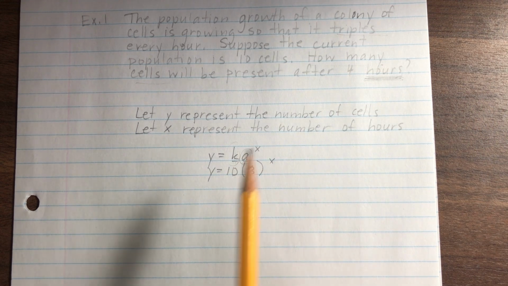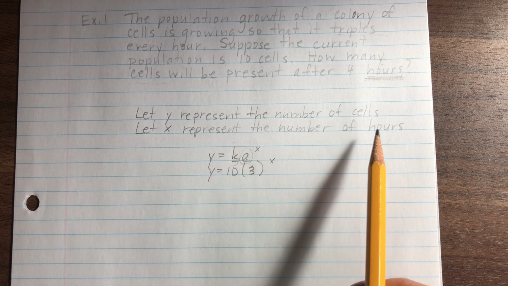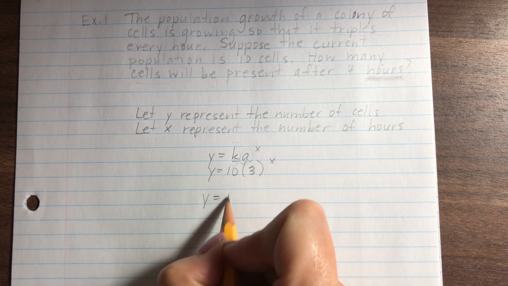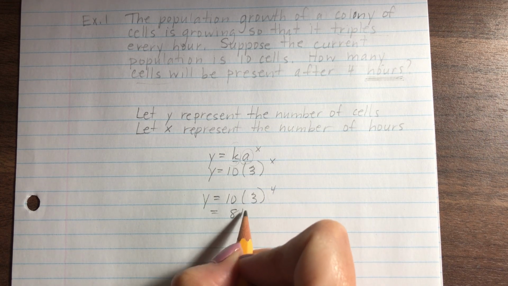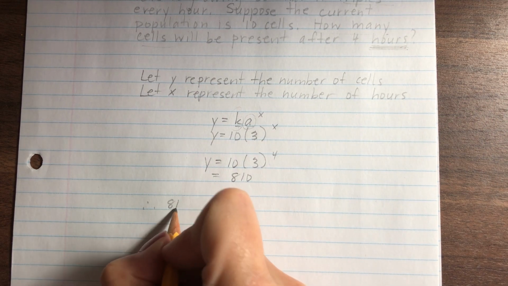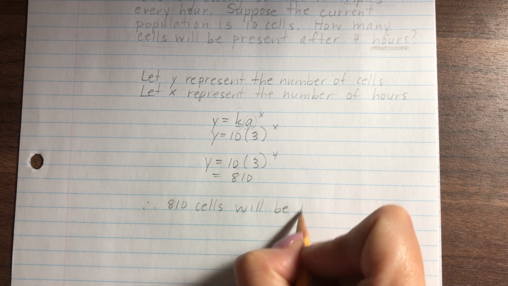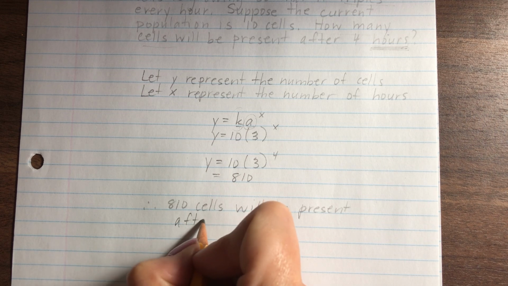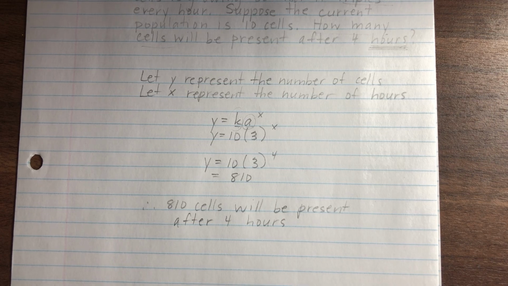So this is the equation that models this scenario. Now if you want to find out the number of cells, y, present after 4 hours, x, we just sub in 4 for x. Evaluating, we get an answer of 810. Therefore, 810 cells will be present after 4 hours. Okay.